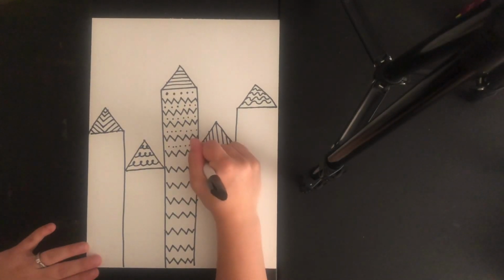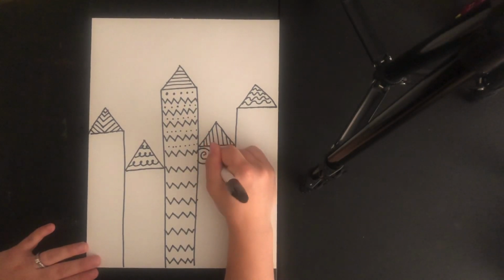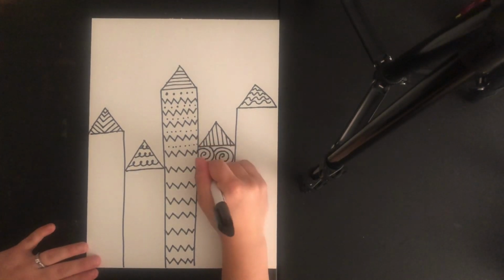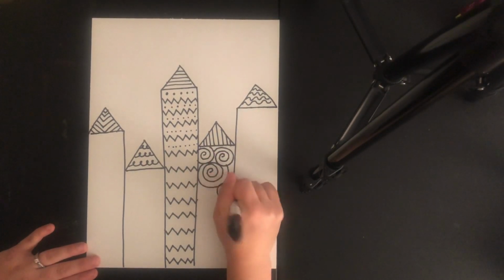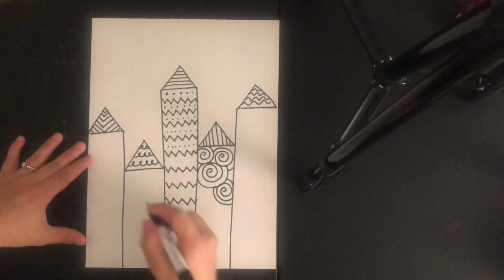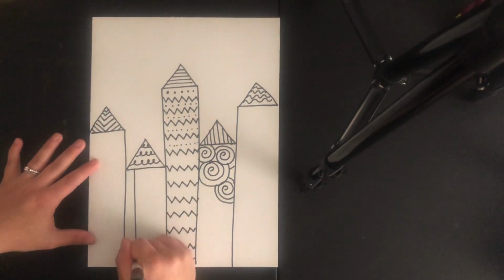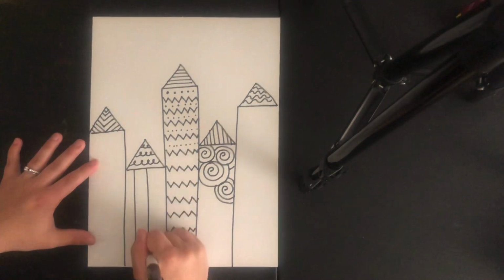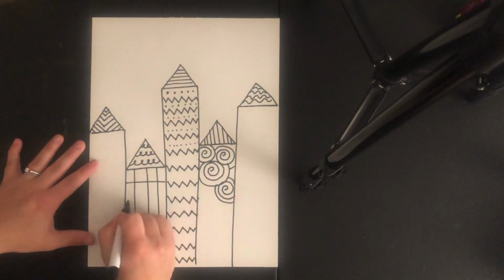You could continue to add those patterns, changing them up. So maybe you draw a swirly pattern in this building. And you would finish that up. Maybe over here you would draw a checker pattern. So you're going to want to use straight lines, and you're going to go up and down and then side to side.